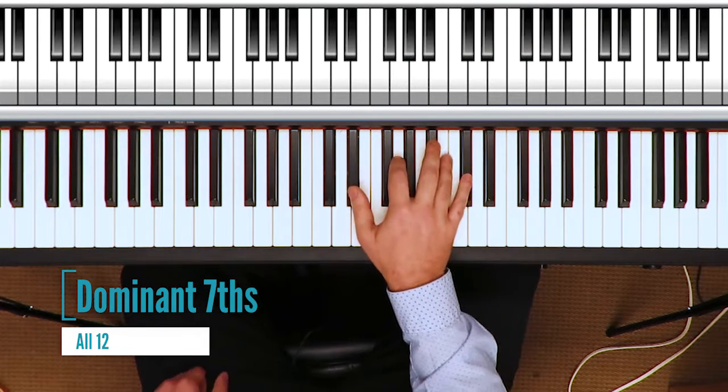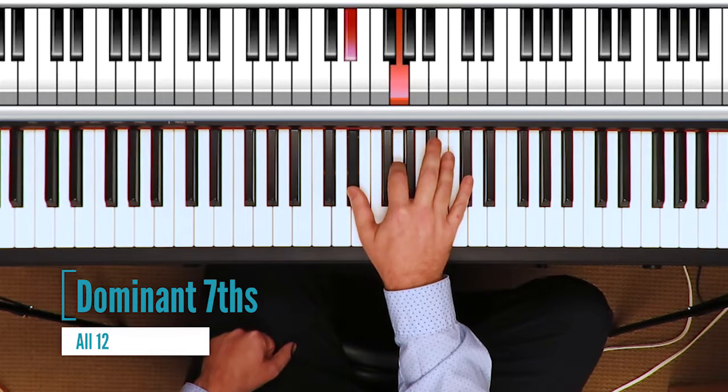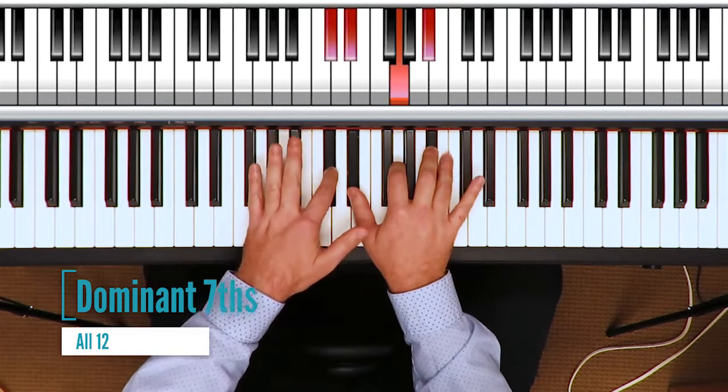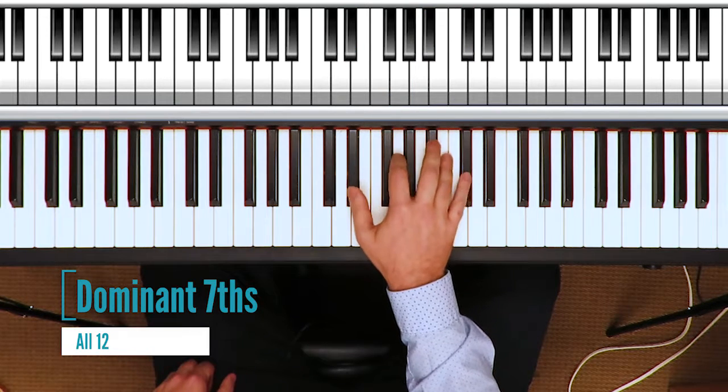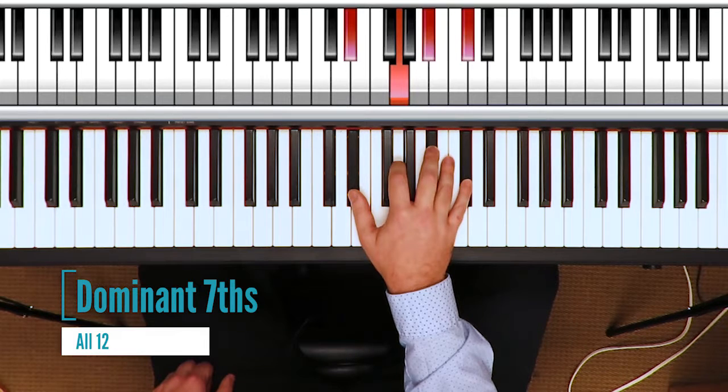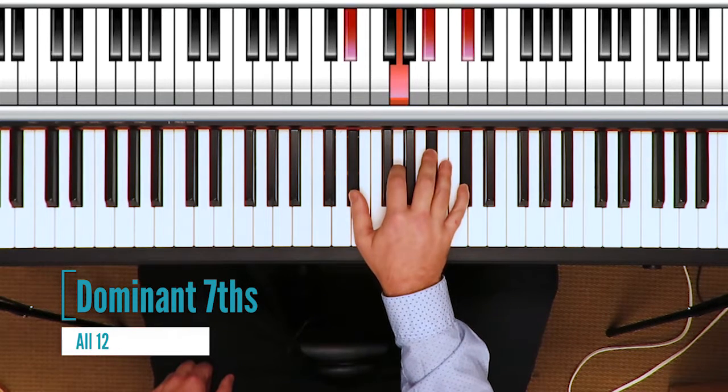Moving now to E flat. There's your root position triad. Whole step down from the root is D flat. That is our dominant seventh. E flat 7 is E flat, G, B flat, D flat.